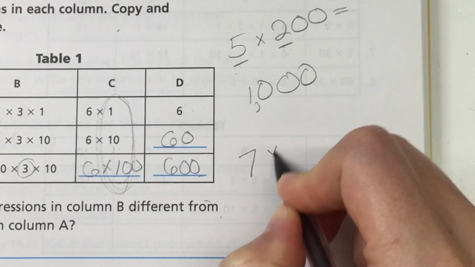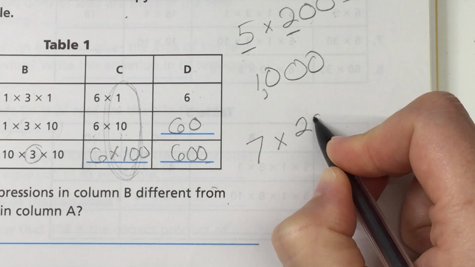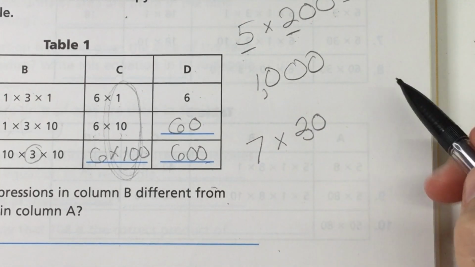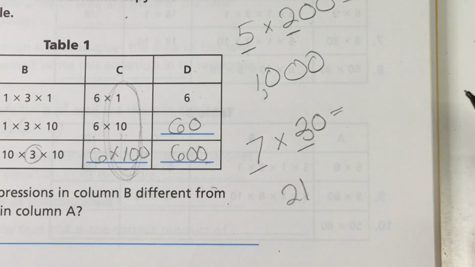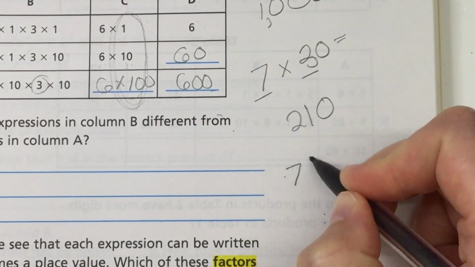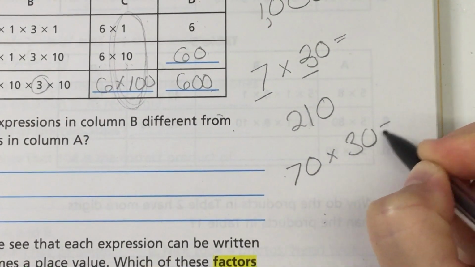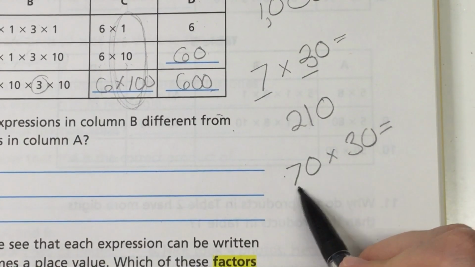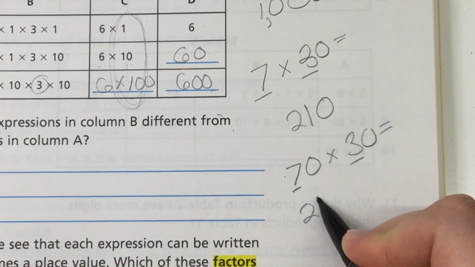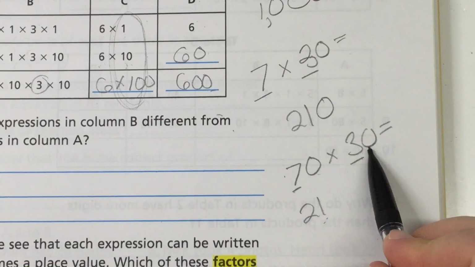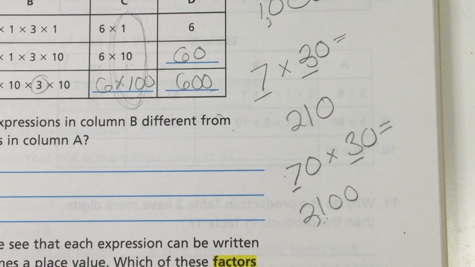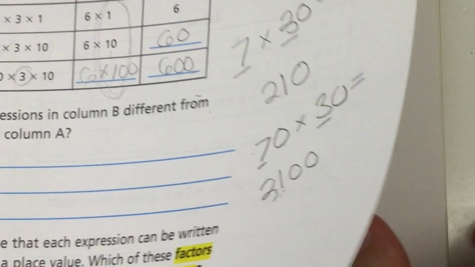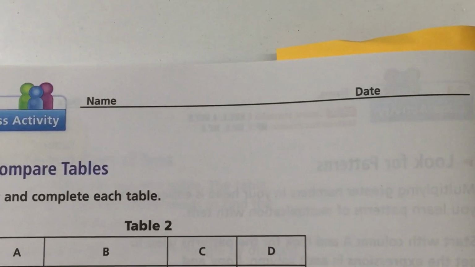Let's try this one. 7 times 30. So again, 7 times 3 equals 21. How many zeros? 1. It can also be true if you have more than one zero. 7 times 3 equals 21. Count your zeros. 1, 2, right? There's 2 zeros. The answer is 2,100. Really good trick to know if you're multiplying by numbers with zeros at the end.